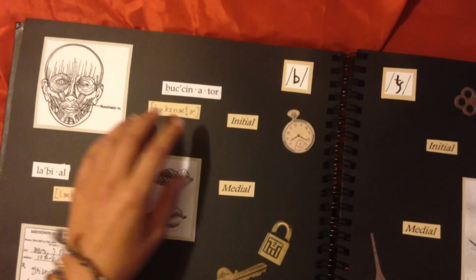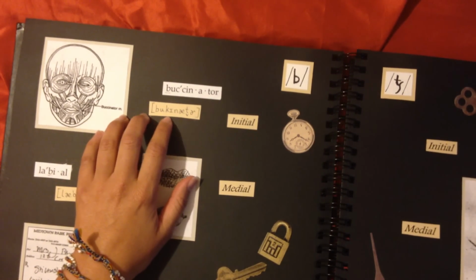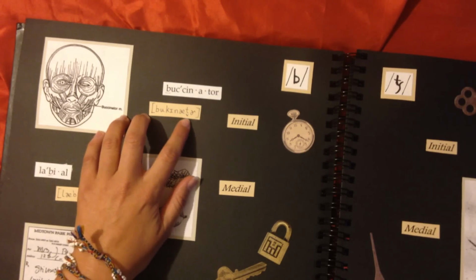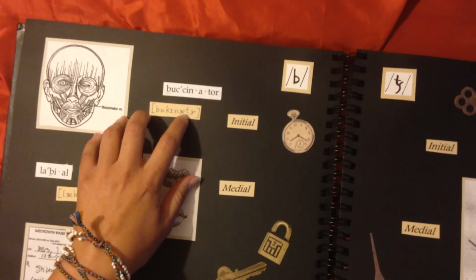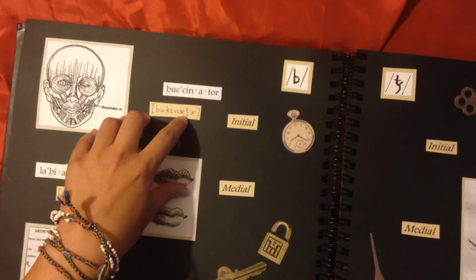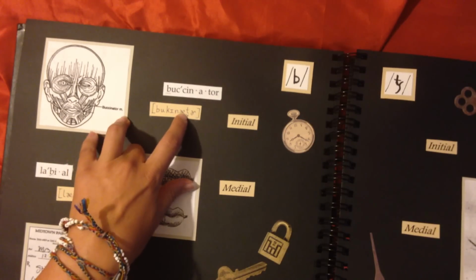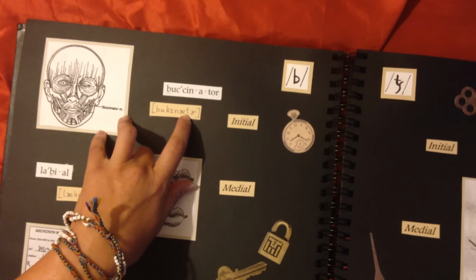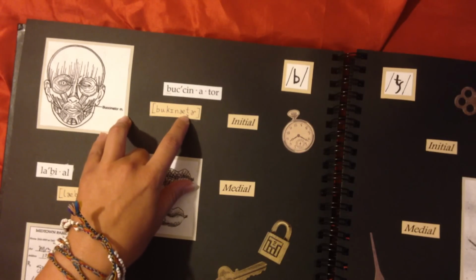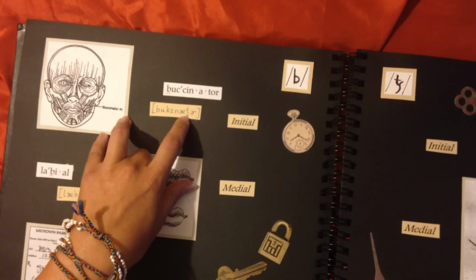And the first word I have here is buccinator. Buccinator. Yeah, I like that symbol right there. We write this little V symbol under the T because it modifies the T phoneme. So the T phoneme would normally be pronounced T, but because this has this little V symbol underneath it, it turns it into a D, kind of not quite a D, but like a tap sound. Buccinator.